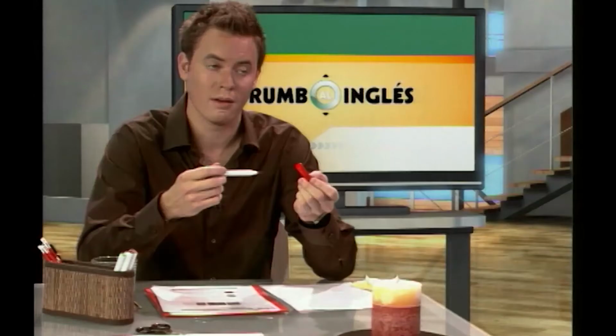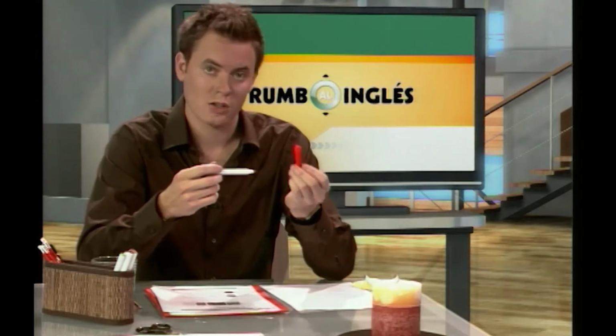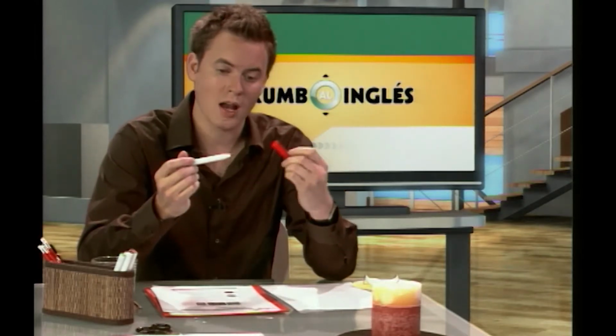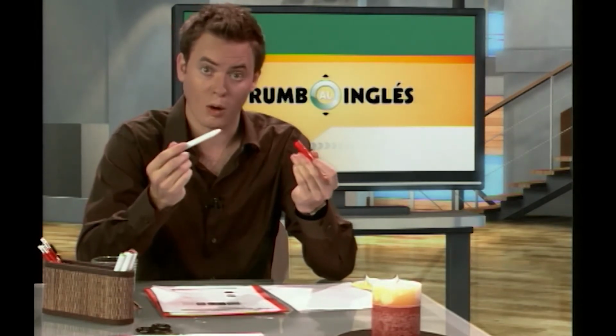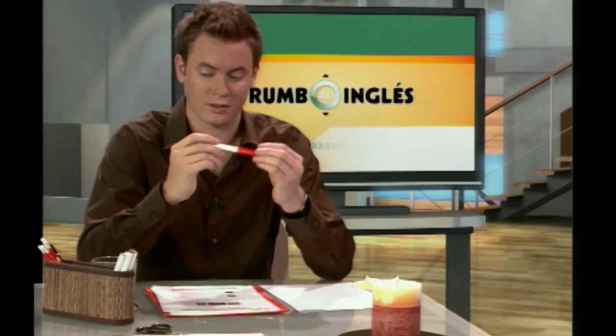Now, what is this part of the marker? I don't know. This part of the marker is called a cap. Okay? So we need to put the cap on the marker. And why? Because if you don't do that, it becomes dry. Good. The tip of the marker, where the ink is, will become dry, and then we will not be able to use the marker. So we need to place or put the cap on the marker, and close it until it clicks. Good, until it clicks.